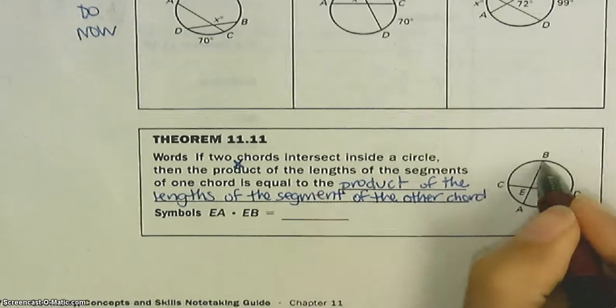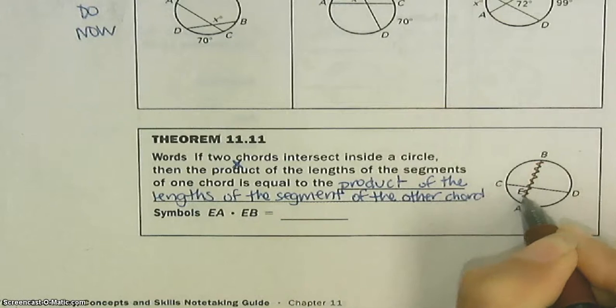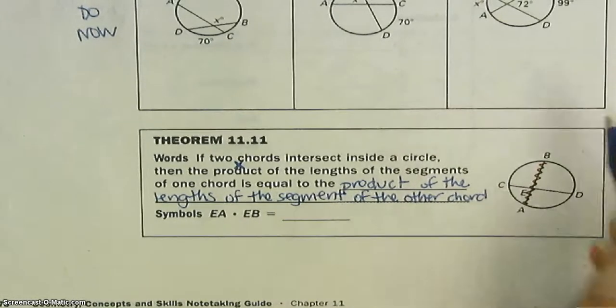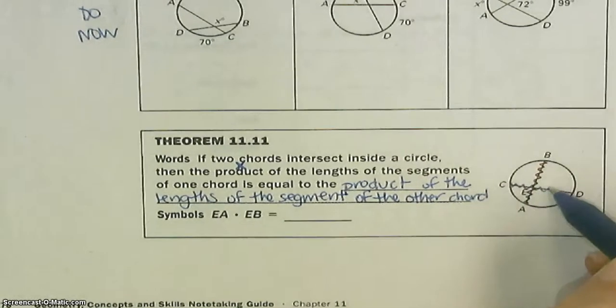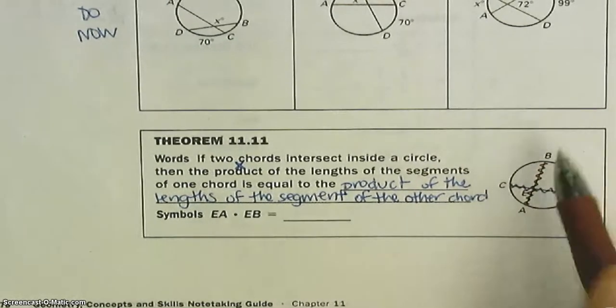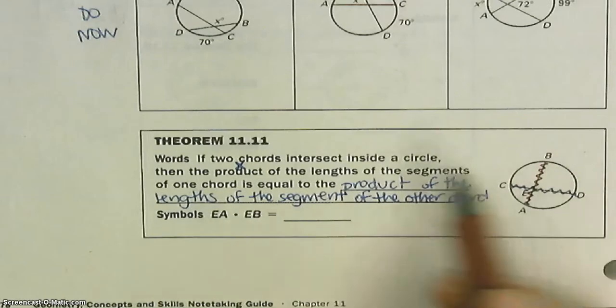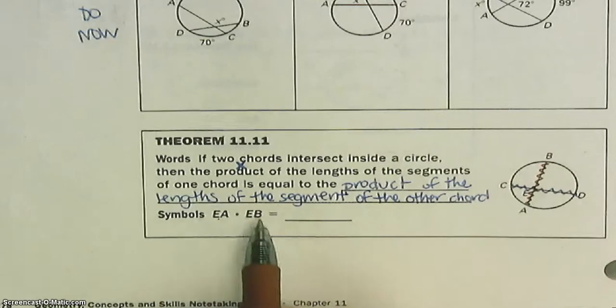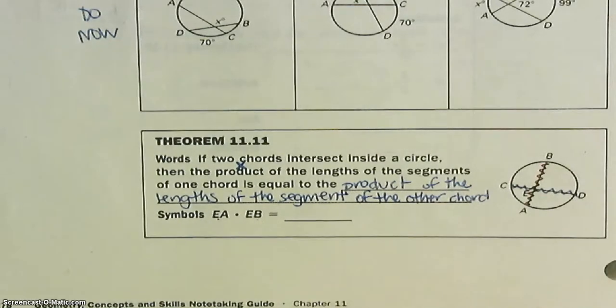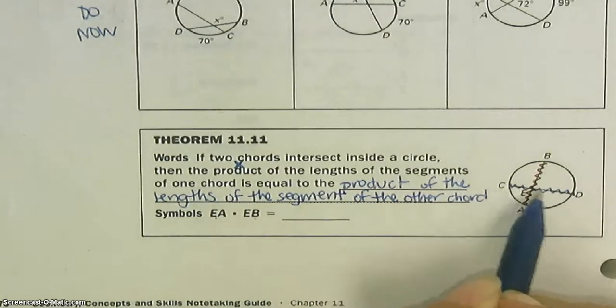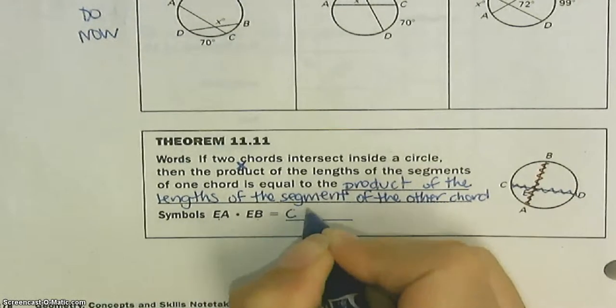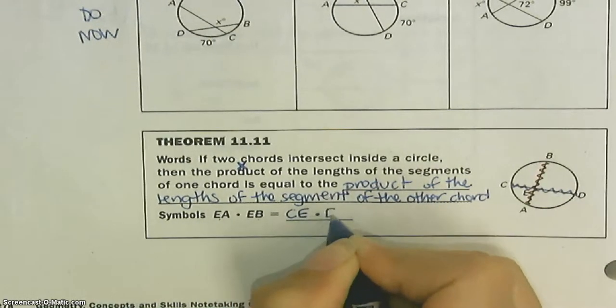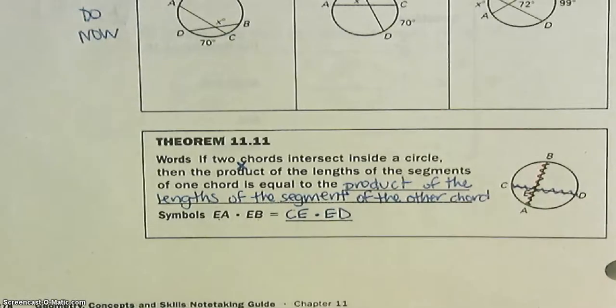So let's say you've got this maroon chord and you have this blue chord. When you multiply the pieces of the maroon chord together, EA and EB, it's the same thing as multiplying the pieces of the blue chord, CE times ED. So you can multiply the pieces and set them equal to each other.